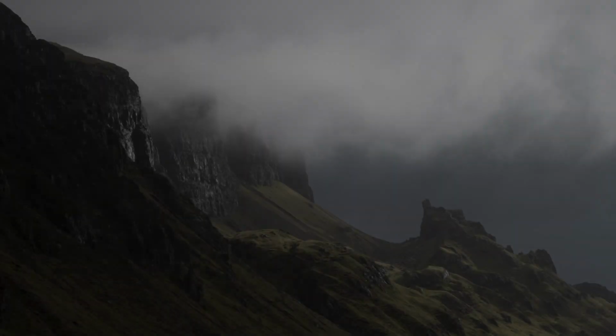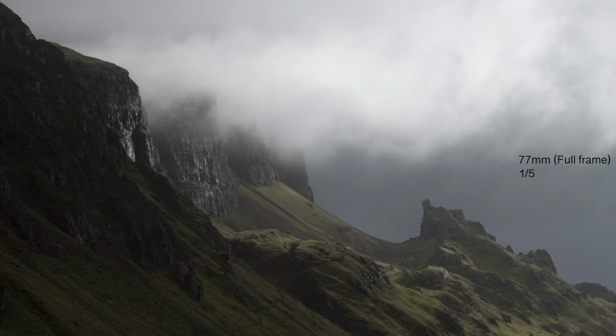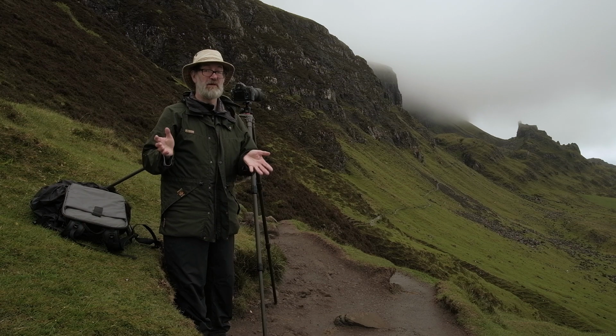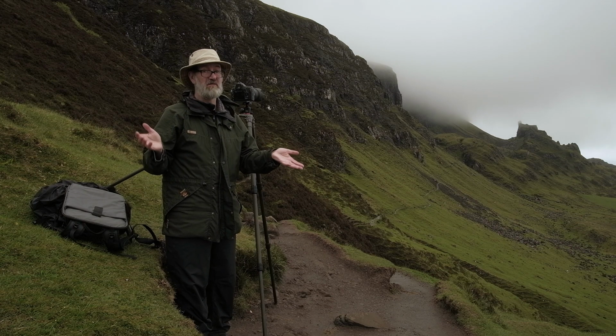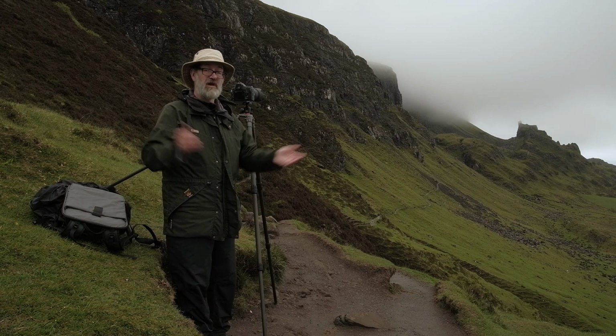But I'm going to wait here for a little while before I might head further along the path behind me, although it's not looking hopeful at the moment, so that may be all my shots for the day. We'll see. We might get lucky. Who knows?